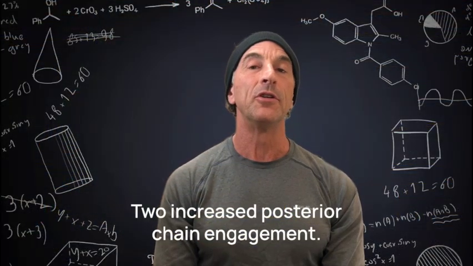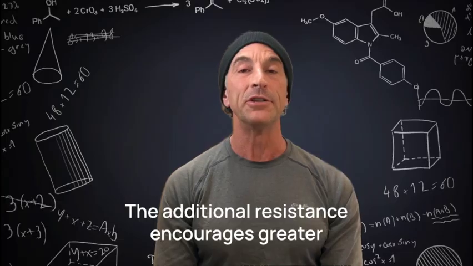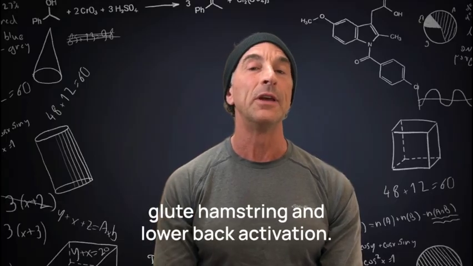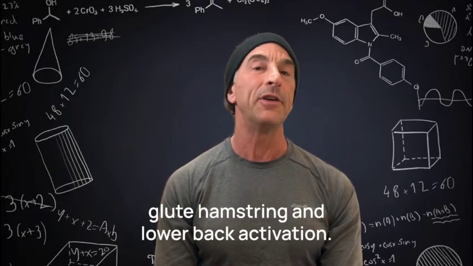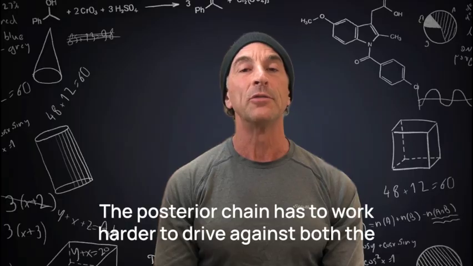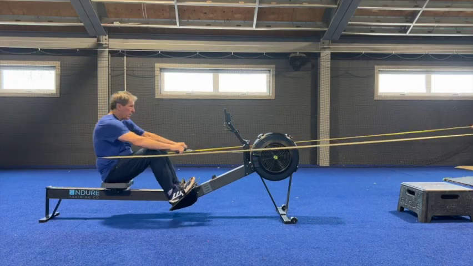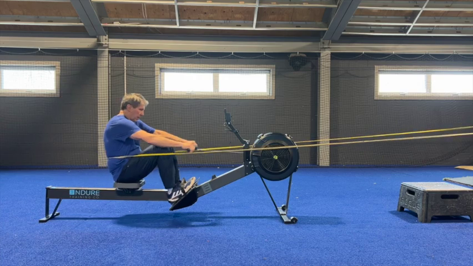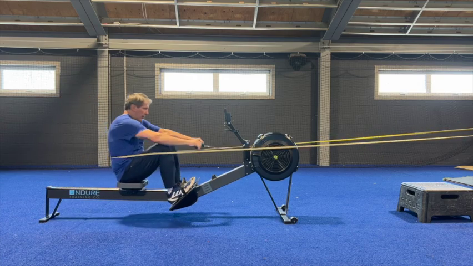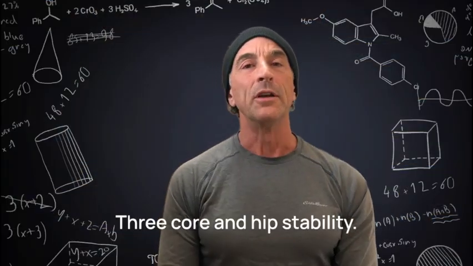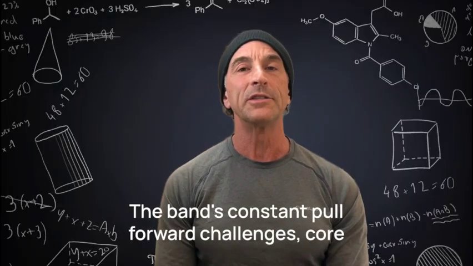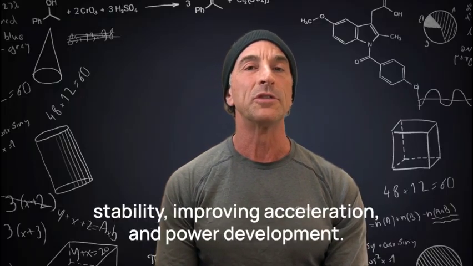2. Increased posterior chain engagement. The additional resistance encourages greater glute, hamstring, and lower back activation. The posterior chain has to work harder to drive against both the flywheel and the band's pull. Since rowers can sometimes over-rely on quads, the setup reinforces balance power generation. 3. Core and hip stability. The band's constant pull forward challenges core stability.